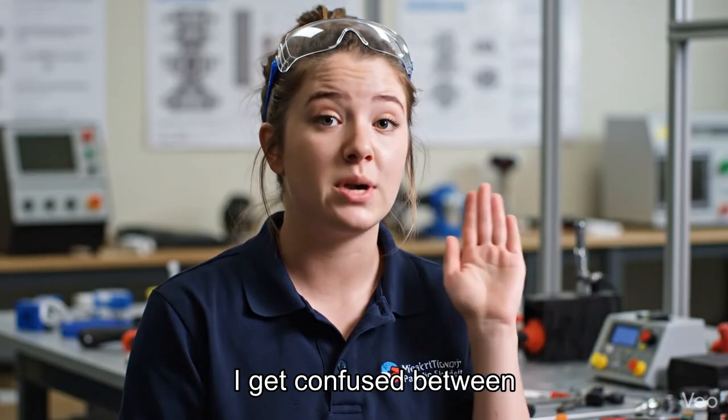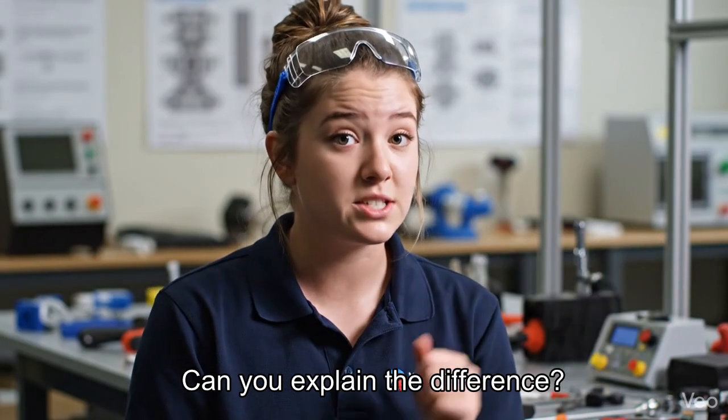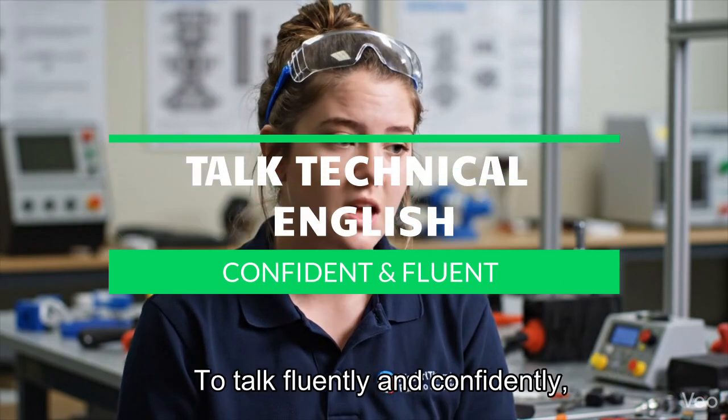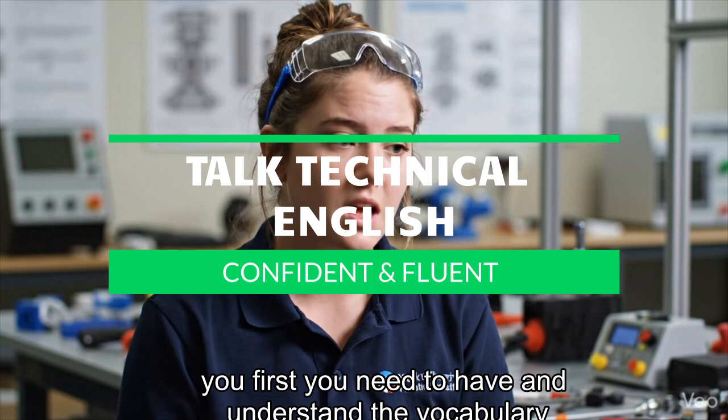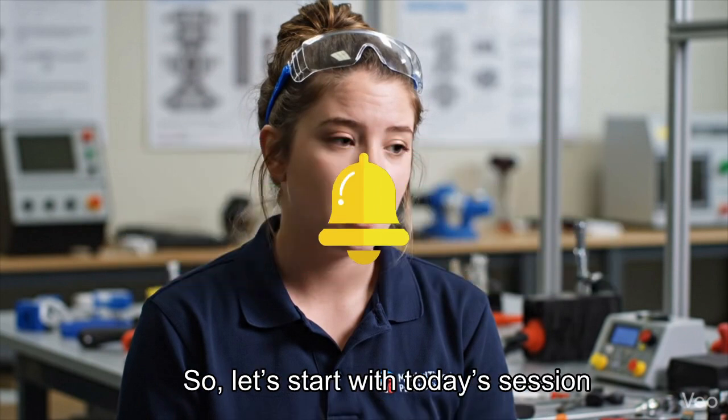I get confused between tools, machines, and equipment. Can you explain the difference? How would you explain the differences? To talk fluently and confidently, you first need to have and understand the vocabulary. So, let's start with today's session.